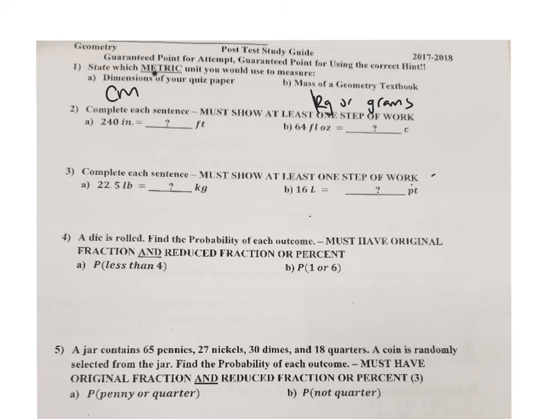Number 2. Remember, I have 240 inches. I'm going to multiply it by something that equals 1. So my inches to feet, 1 foot equals 12 inches.